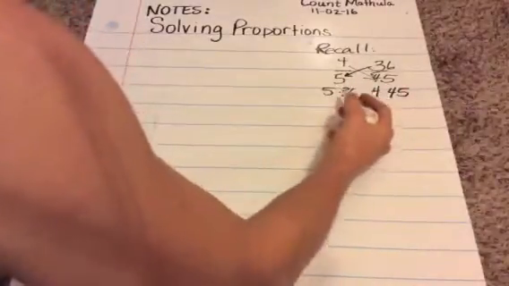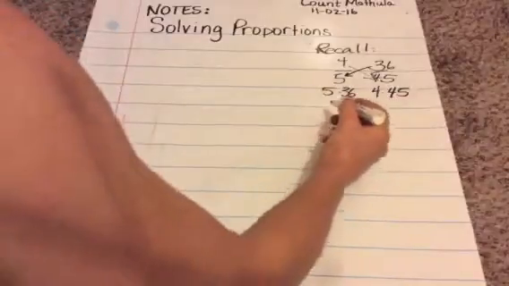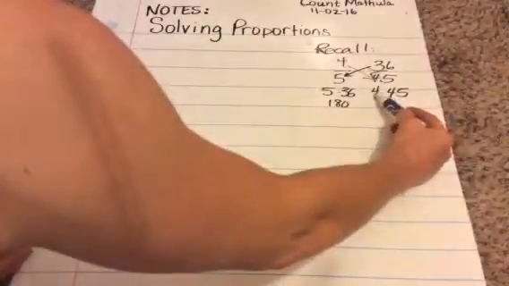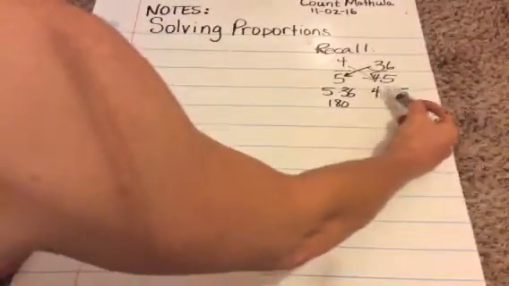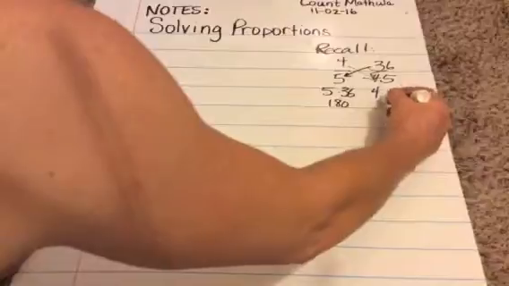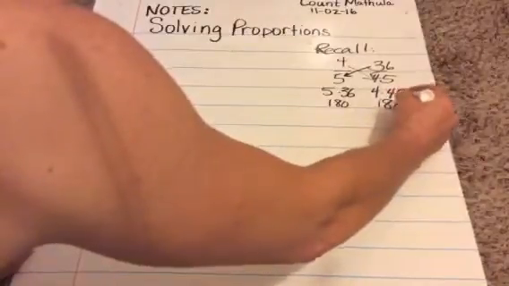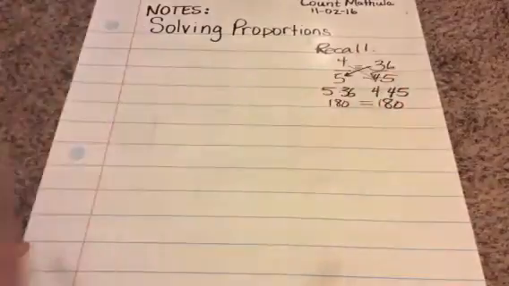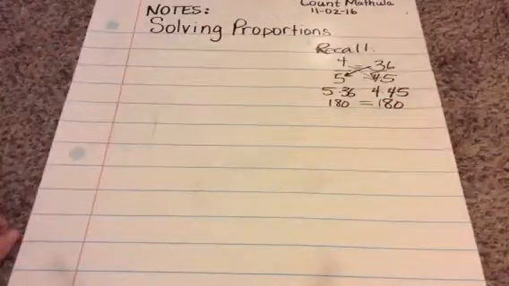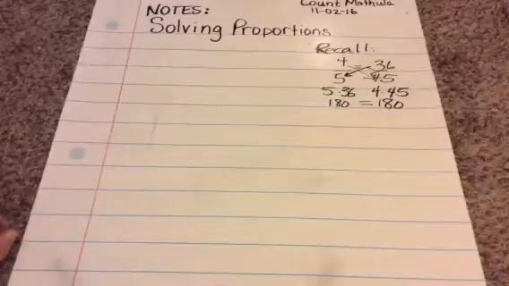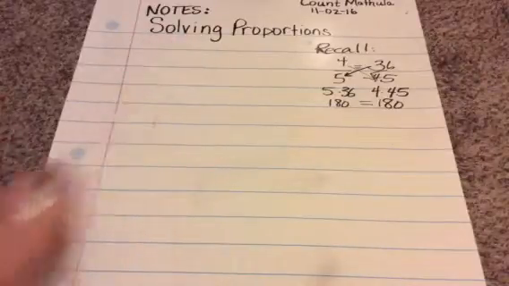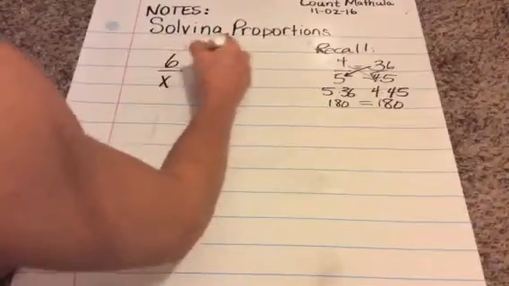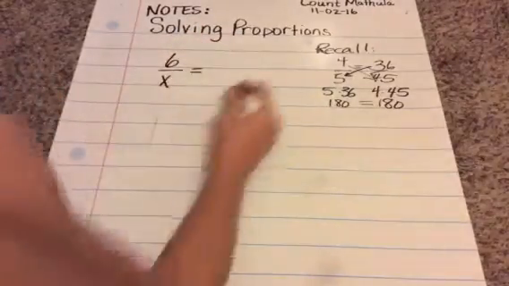So 5 times 30 is 150, 5 times 6 is 30, and 150 and 30 is 180. And then over here, if you take 4 times 40, you get 160, and 4 times 5 is 20, and 160 and 20 is also 180. So since these cross products are equal, we know that these two ratios are equal or proportional. So now you're going to be given some proportions, and you're going to know that these two fractions are equal because we're going to put an equal sign between them.